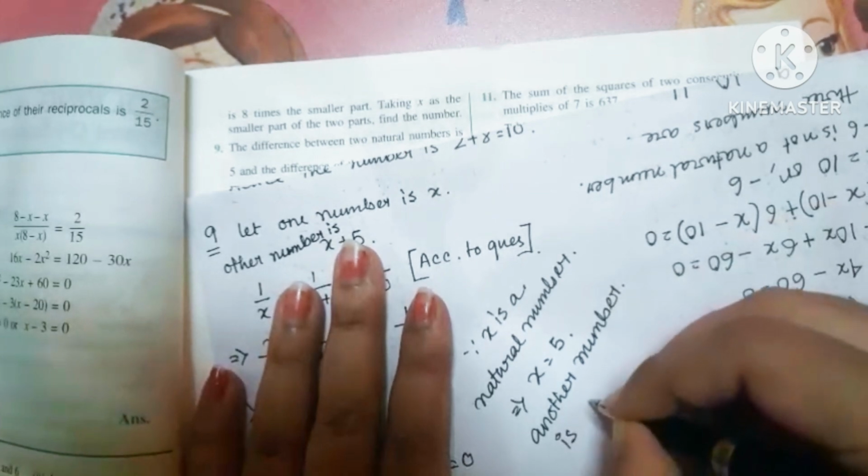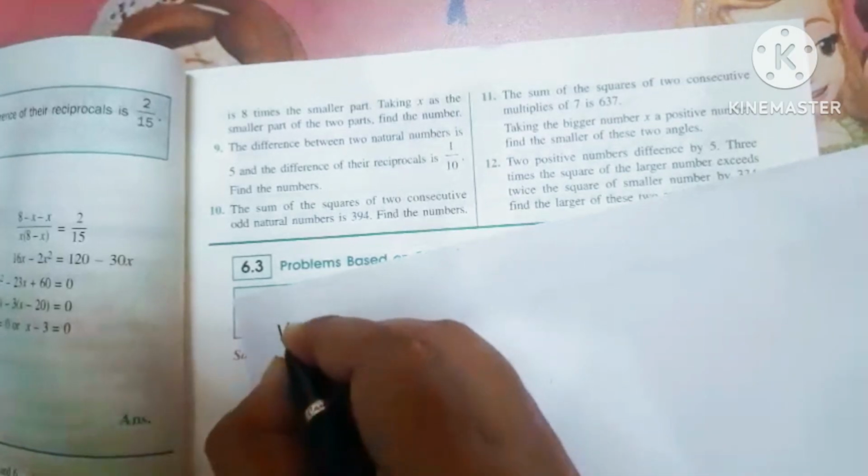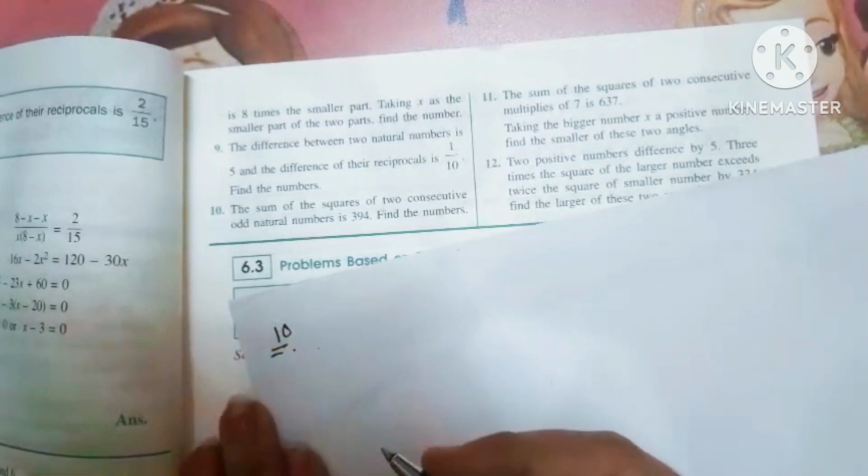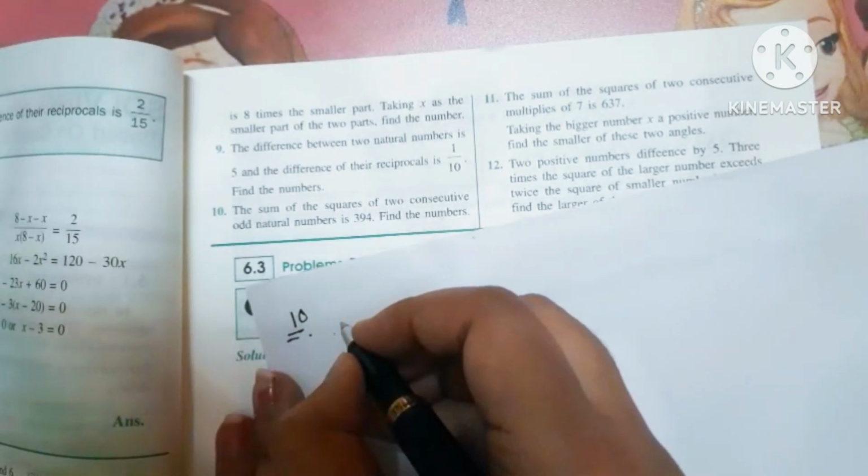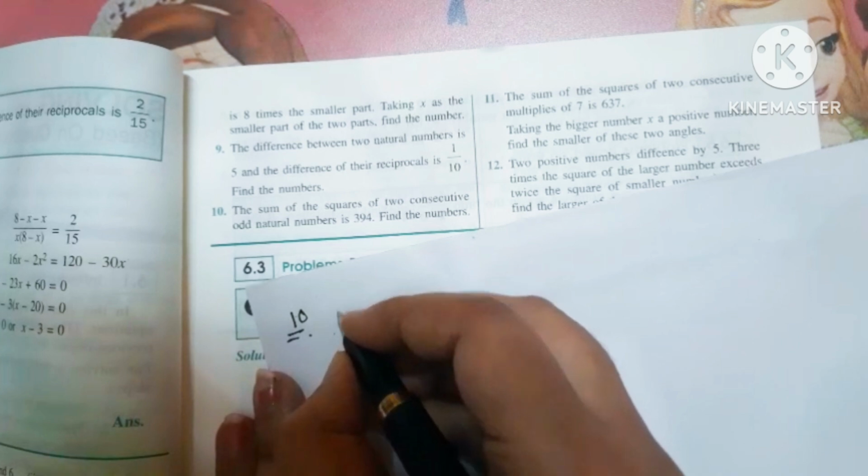See the question number 10. Sum of the squares of two consecutive odd natural numbers. So two consecutive odd natural numbers.